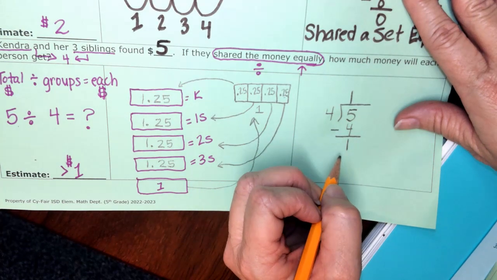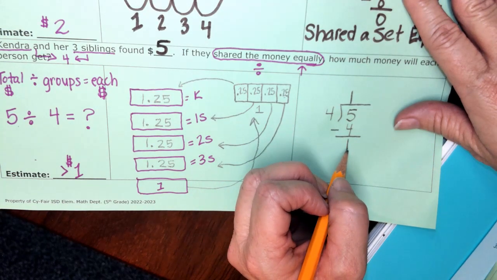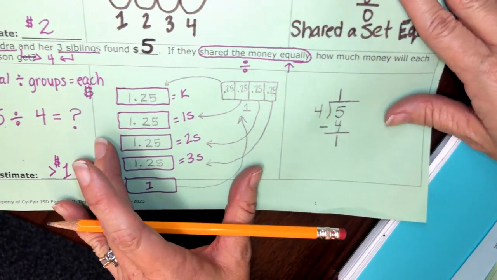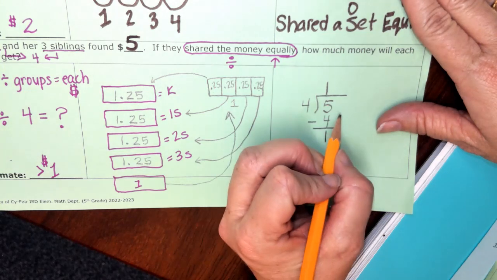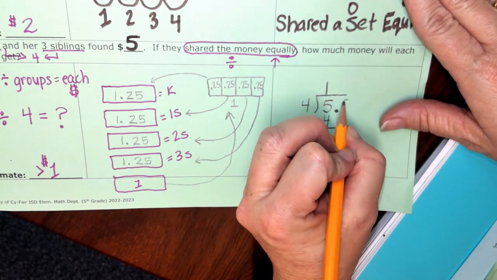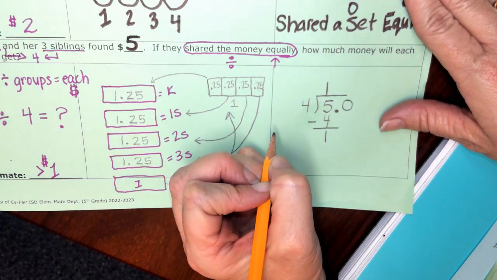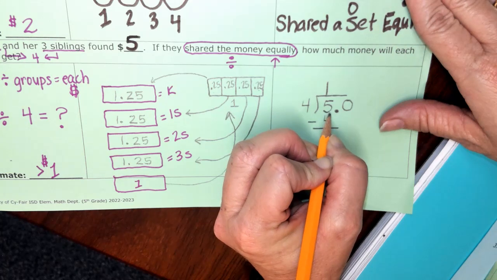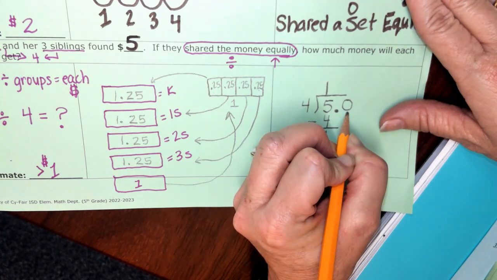So what am I going to do with this extra dollar? Well, I'm going to need to break it down just like we did in our picture. So at this point, what you need to do is add a decimal and add a 0. We're not really changing the value. We're just adding a decimal and adding a 0.